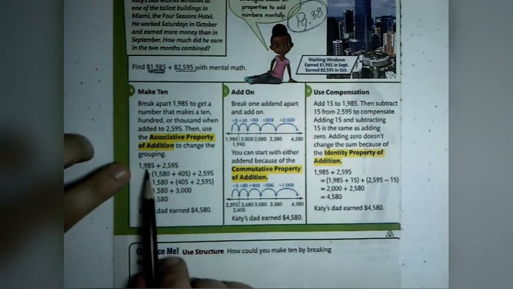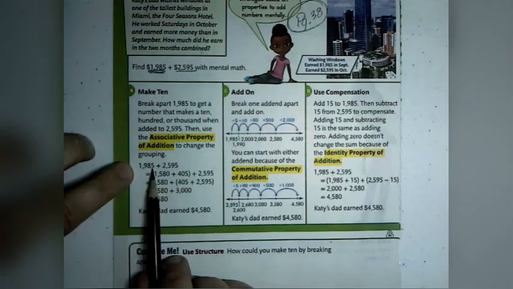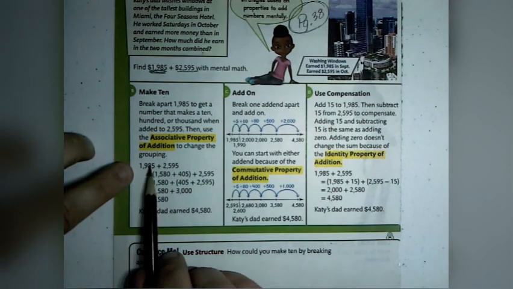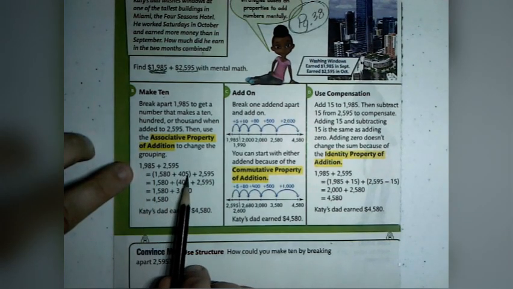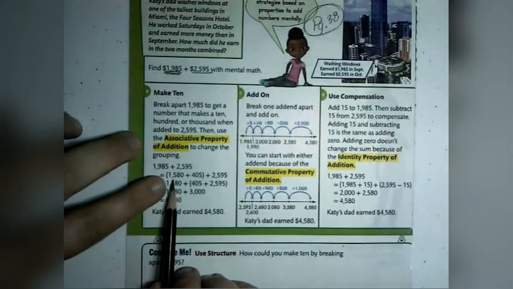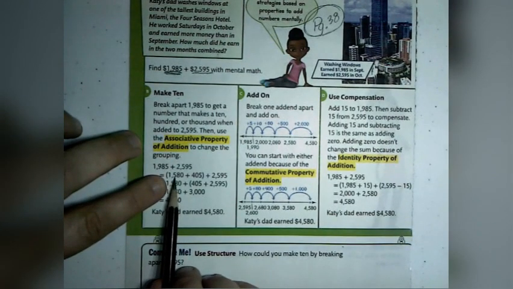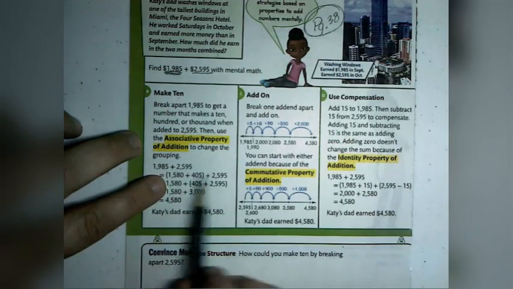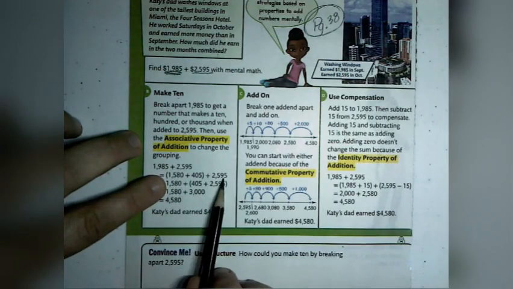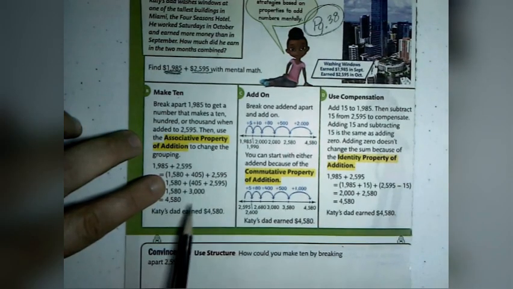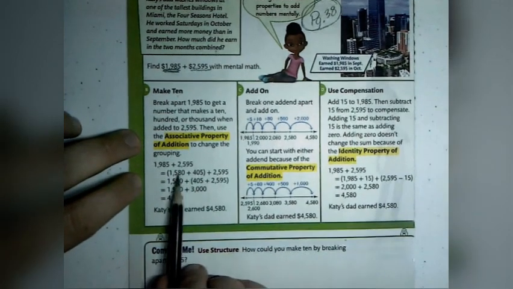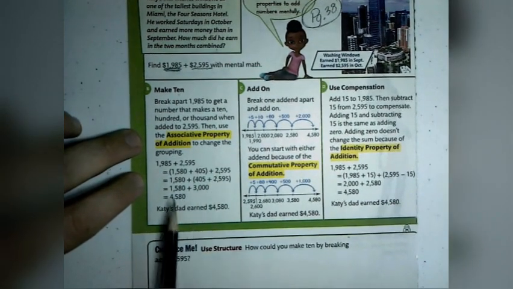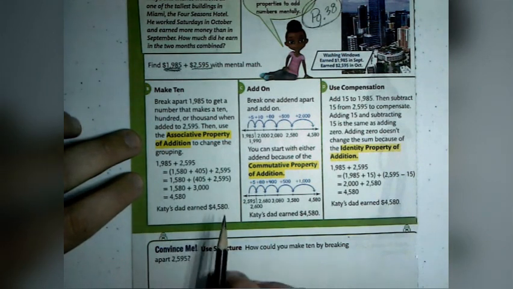So what they did is they went to their 1,985 and broke off, they took off that 405, and what was left was 1,580. Our 2,595 stayed the same, but the associative property tells us we can add these in whatever order we want as long as we ultimately add them all together.